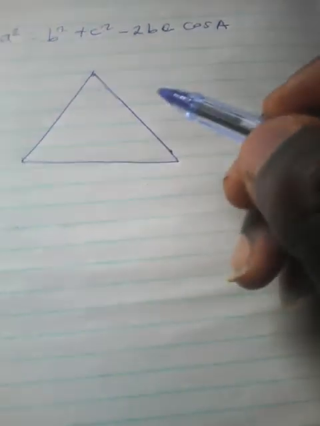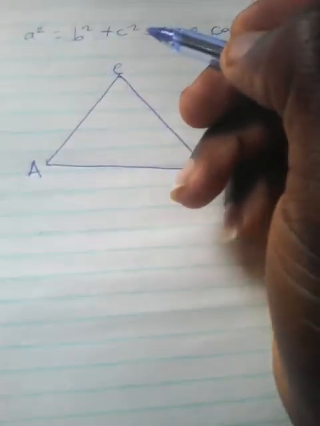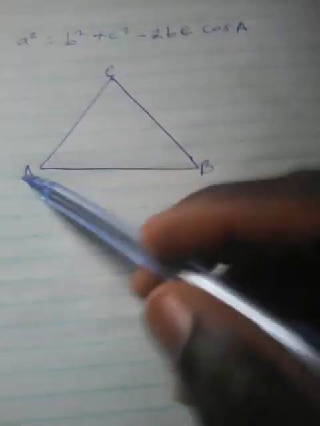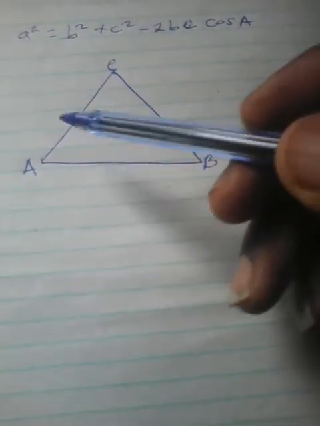So the simplest way to derive this formula of the cosine rule is to draw a triangle like this one. Then after drawing this triangle, we are going to label the vertices. This one is our A, this one is going to be our B, then this one our C. Then for the angles, we are going to use the capital letters A, B, and C.